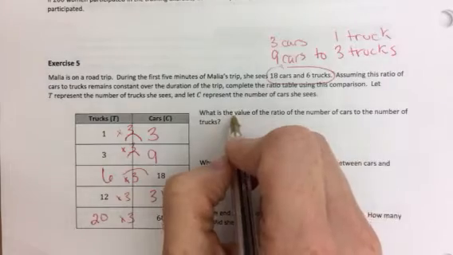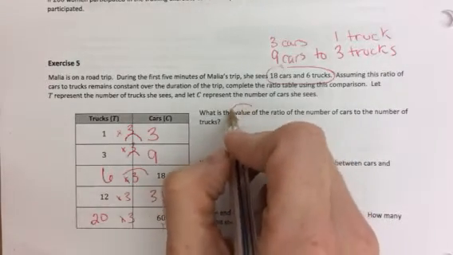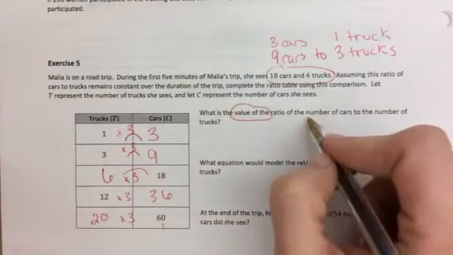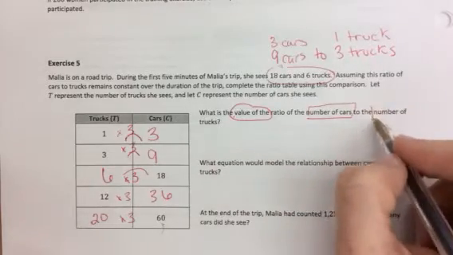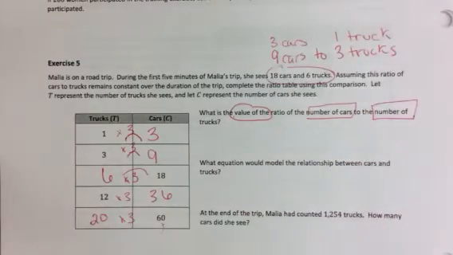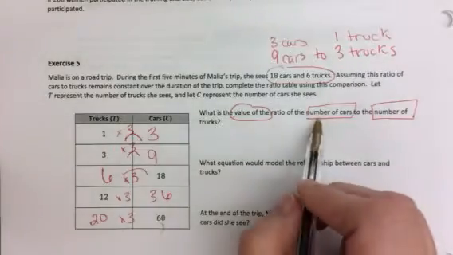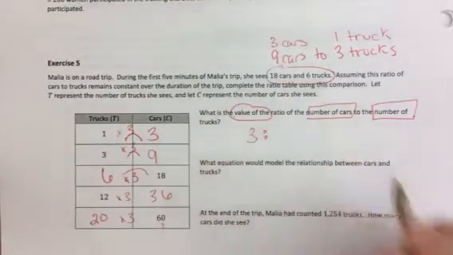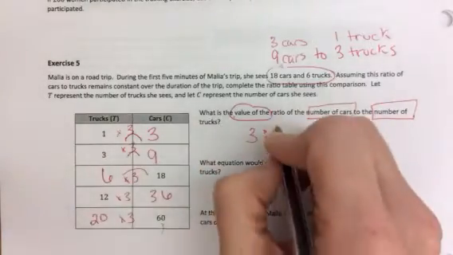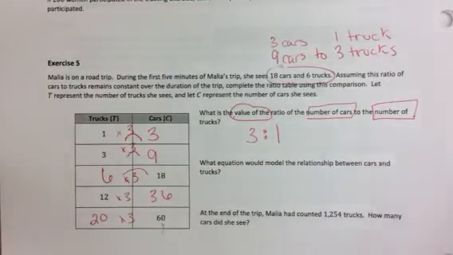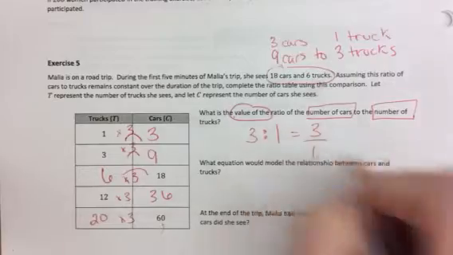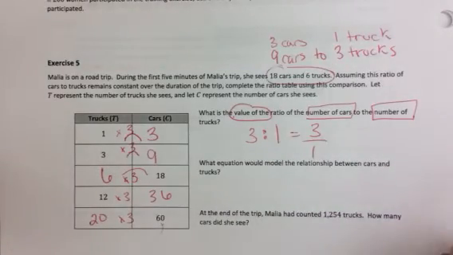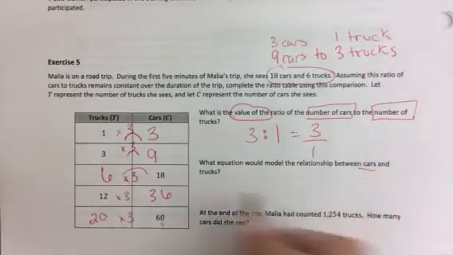So the first thing we had to do here is find the value of the ratio of the number of cars to the number of trucks. So the value of the ratio of the number of cars, which is 3, cars is first, to the number of trucks, which is 1. Which is also equal to 3 over 1. What equation would model the relationship between cars and trucks?